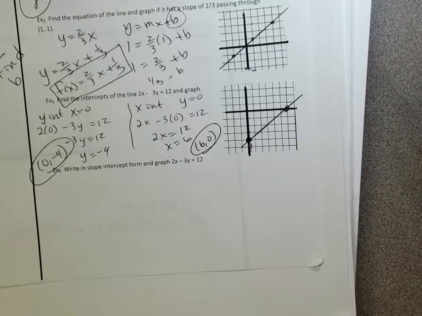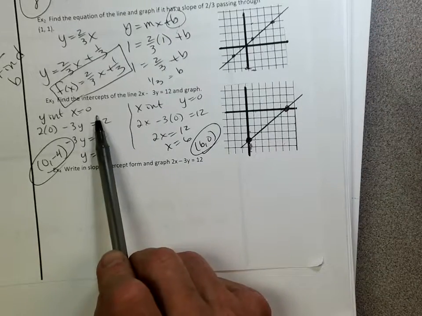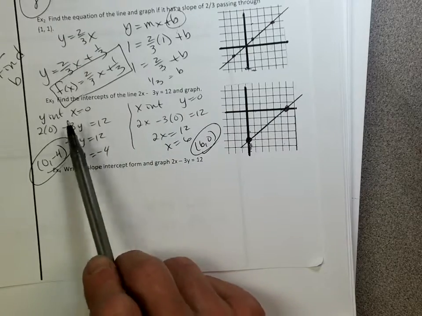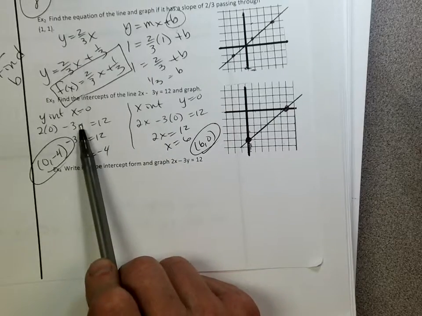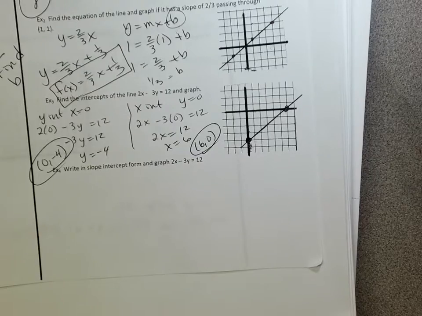All right, let me recap real quick. So if you want an x-intercept, let y equal 0. If you want a y-intercept, let x equal 0. It's that easy. And then just find out what it is. Okay, example 4.